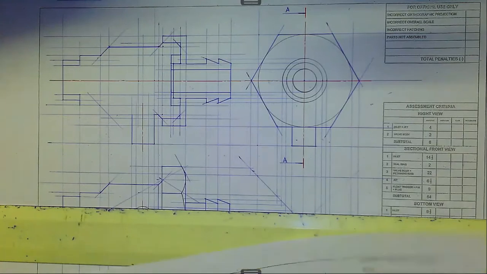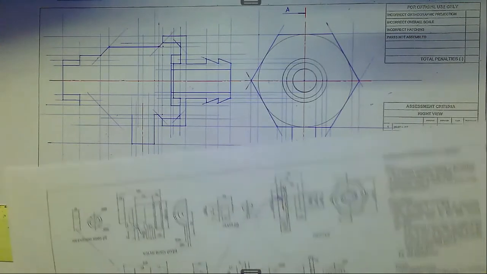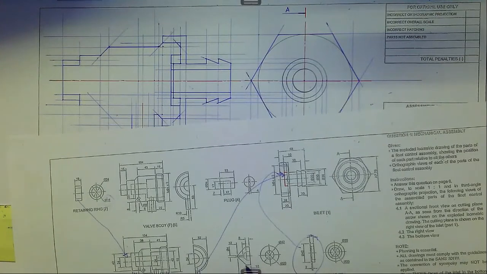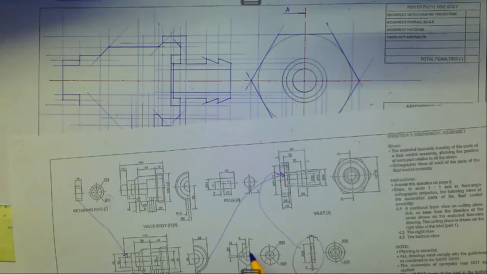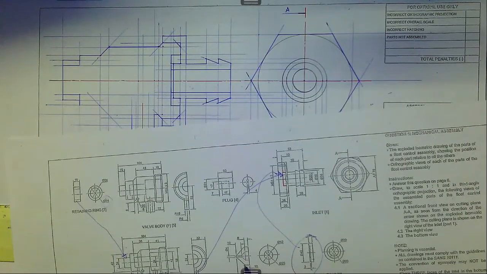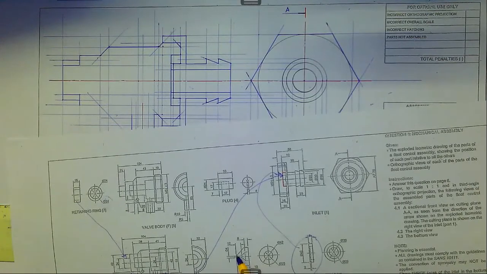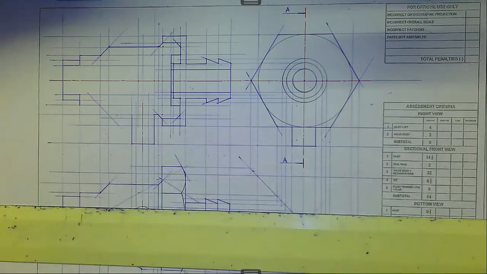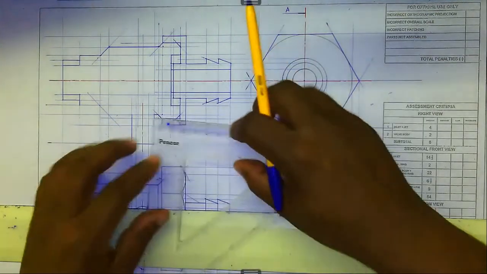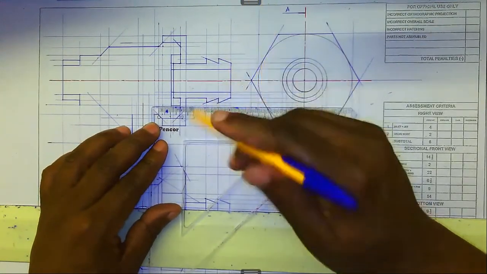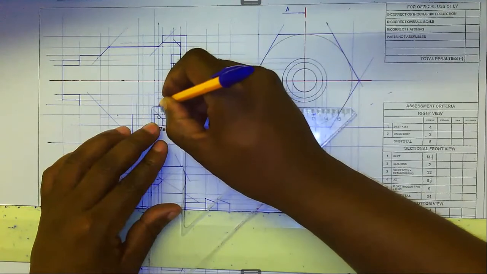So looking at this, we have from here 10 millimeters, then from here 8 millimeters. So there is 10 and 8, then diameter 4. Let's measure from here 10 millimeters. It's already there, which is this one.